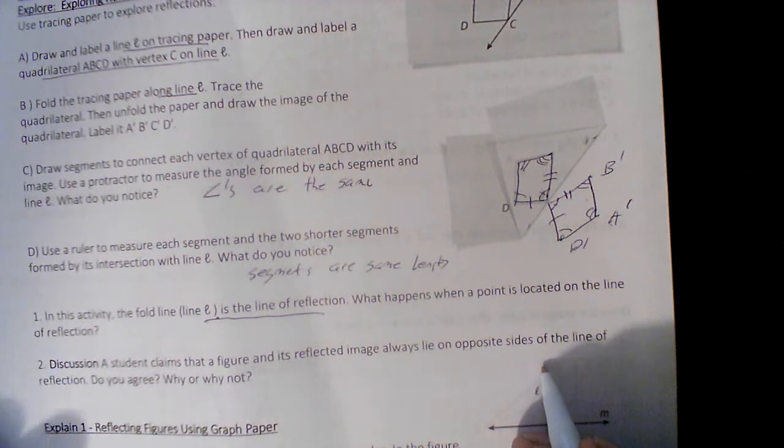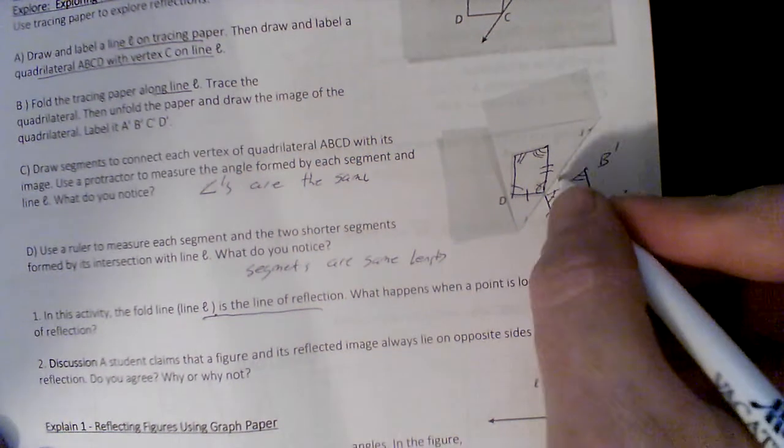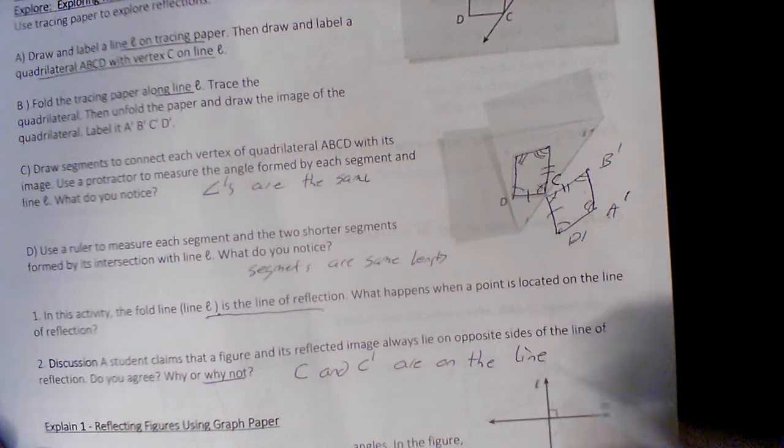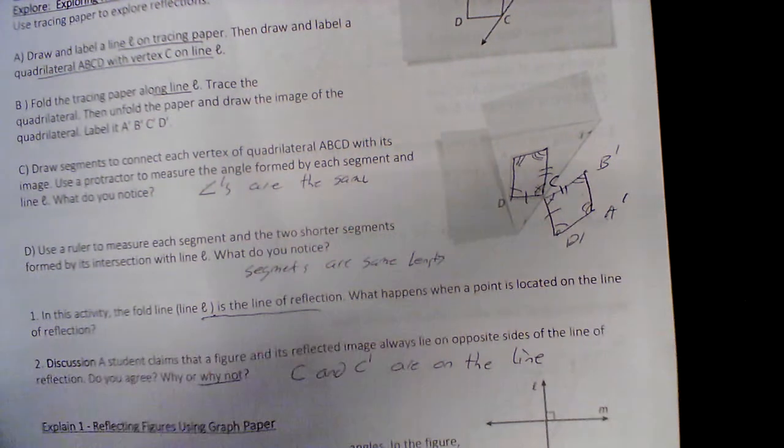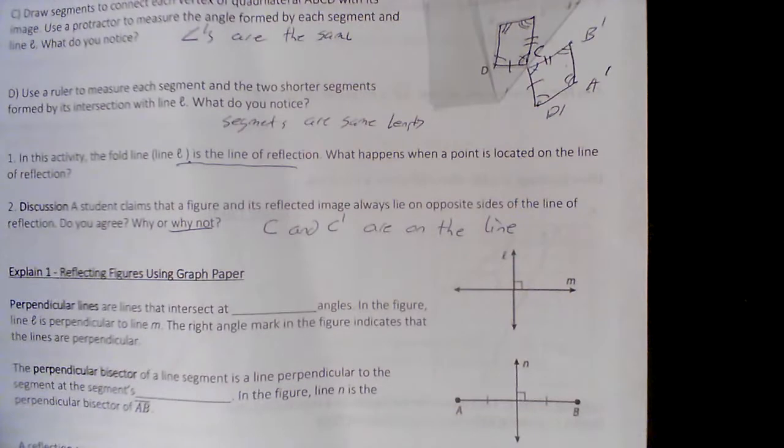You know, I'd almost agree, right? The only thing that makes me not agree is this C, right? We're going to say no. Why not? Right? C and C prime are on the line, right? They're not on opposite sides of the line, they're on the line. Okay? We're going to talk about these things down here and be done with page 1.